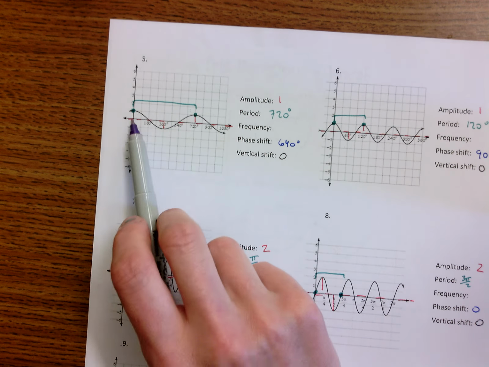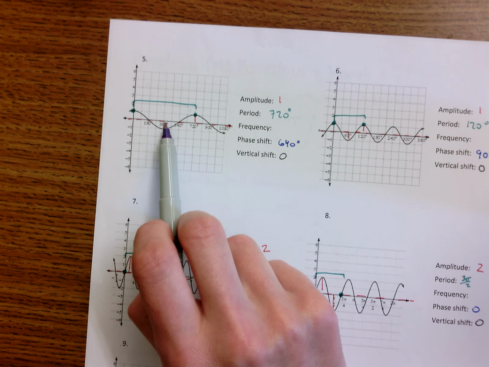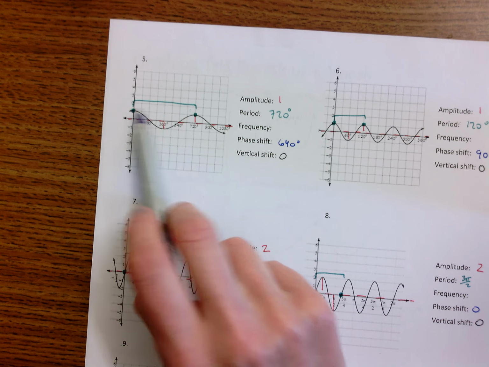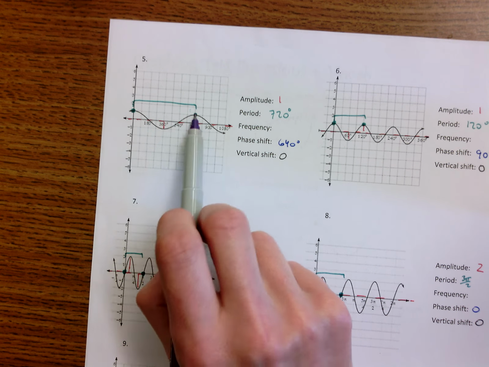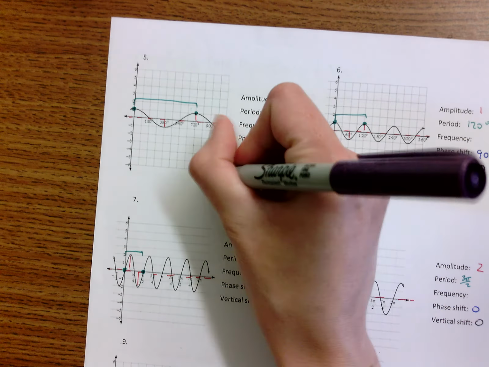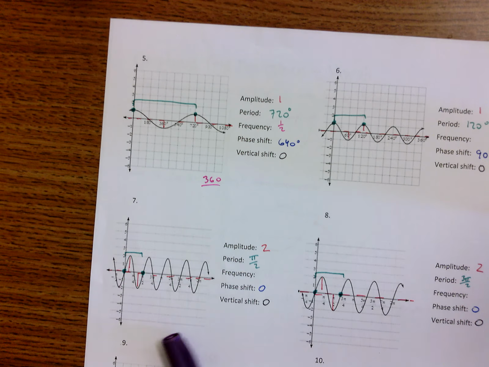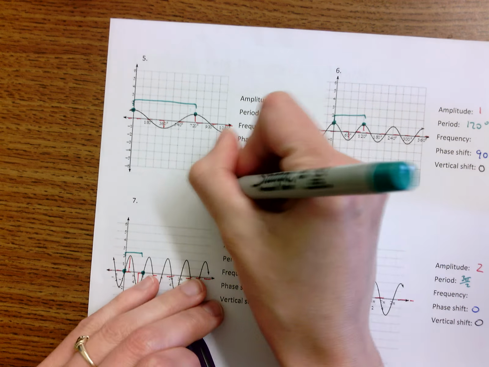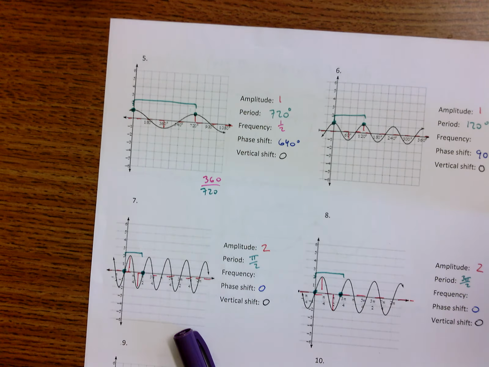All right, so this guy, here's 0, here's 360. How many of my complete cycles do I have? Well, that's only half of a cycle, right? Here's the complete one. This is half of it. So my frequency is 1/2. Or I could have done 360 divided by 720, and that would have gotten us to the same place.